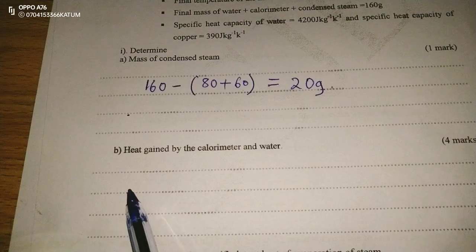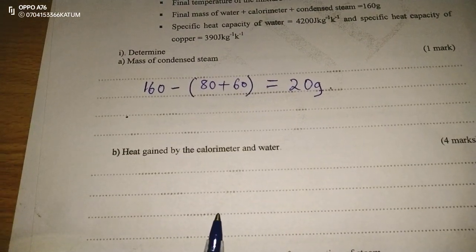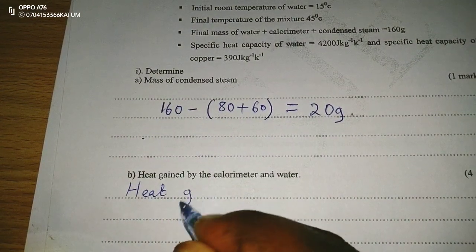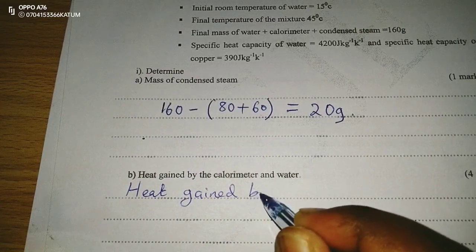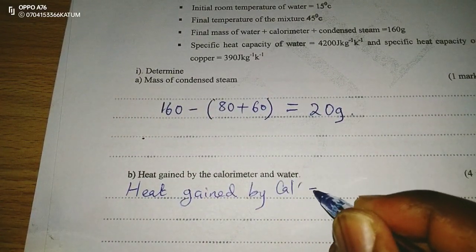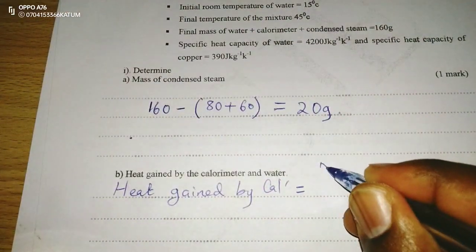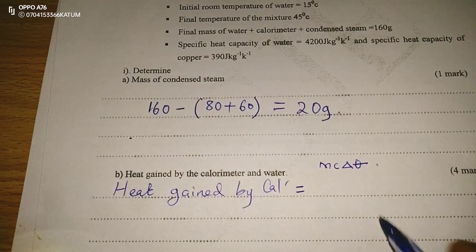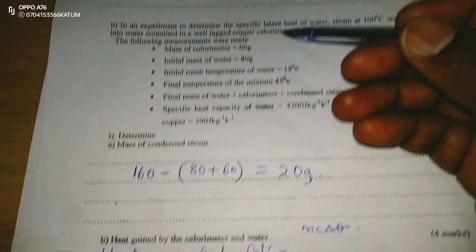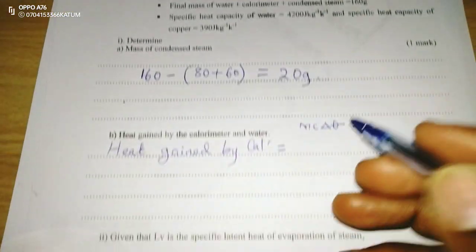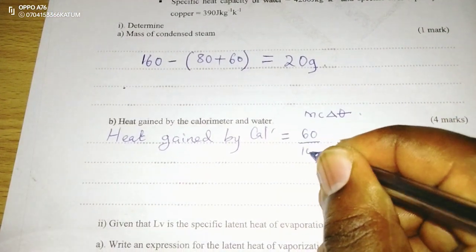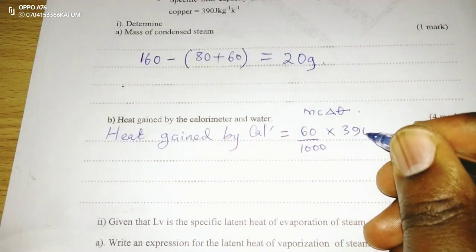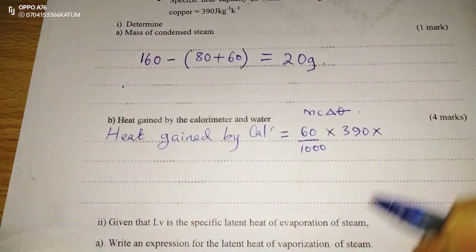Part B, heat gained by the calorimeter and water. So heat gained by calorimeter and water, we can start with the calorimeter. Heat gained by calorimeter. You know, heat energy is given by mass times specific heat capacity times change in temperature. So the mass of the calorimeter, 60 grams. So 60 out of 1,000 to make it a unit. The calorimeter is made of copper, whose specific heat capacity is 390, times change in temperature.